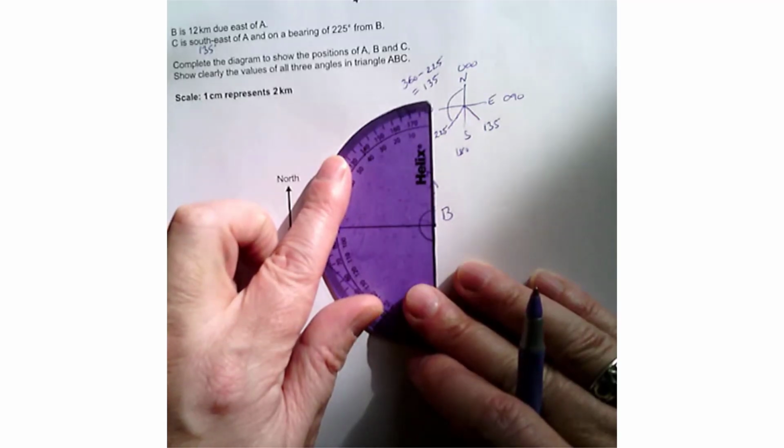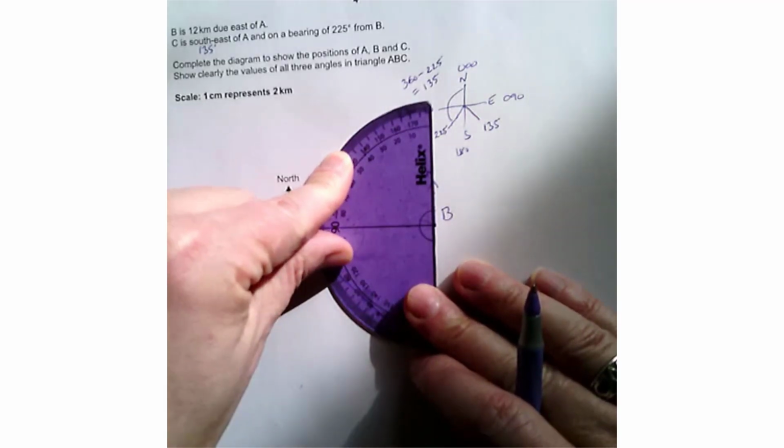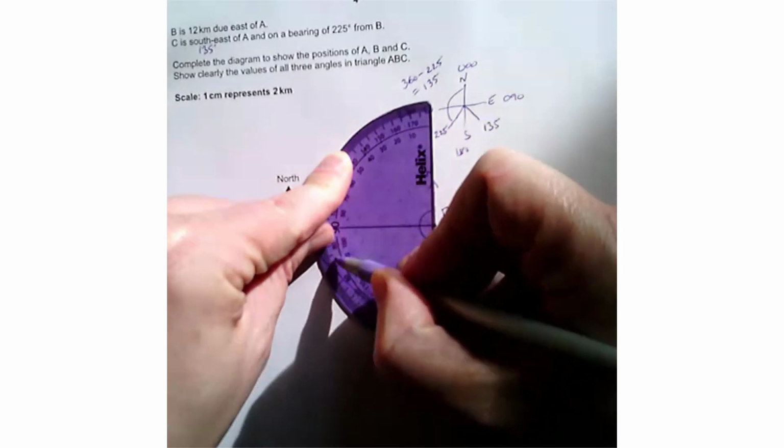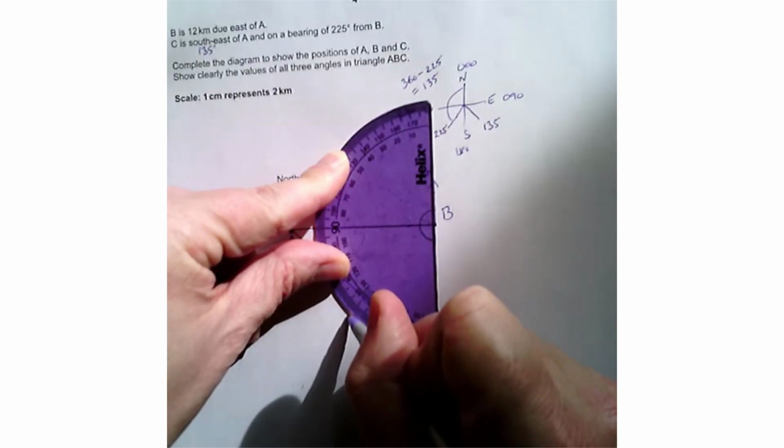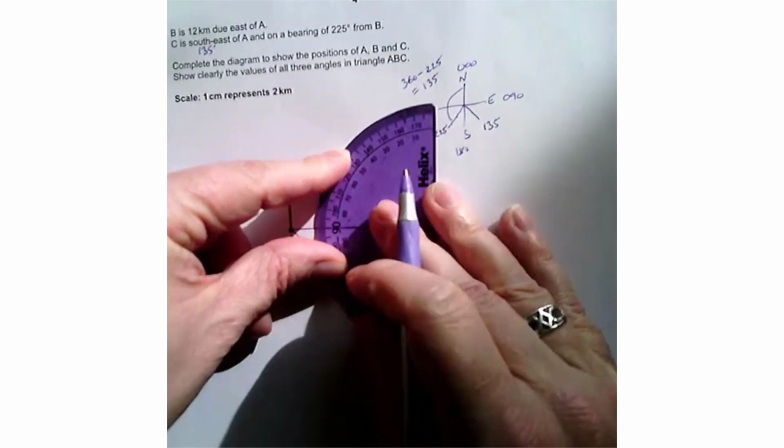Right, remember I'm going to have to be using the inner track of the protractor this time because the outer one starts on 180, the inner one starts on 0. So coming around to 135 and marking it there. Okay, then I know that my side, my C, is going to be somewhere along this line too, isn't it? Somewhere along this line on a bearing of 225. Right, so we can see that the two lines meet. That's going to have to be point C then, isn't it?